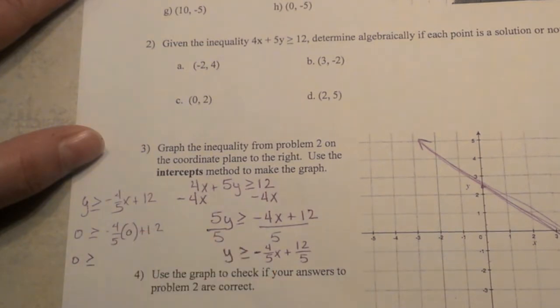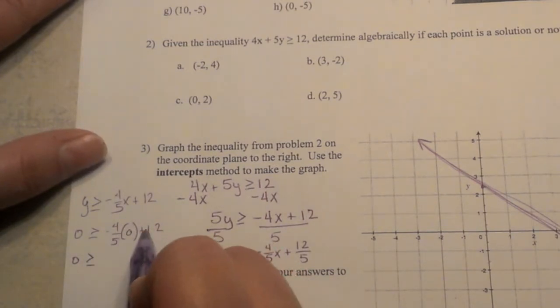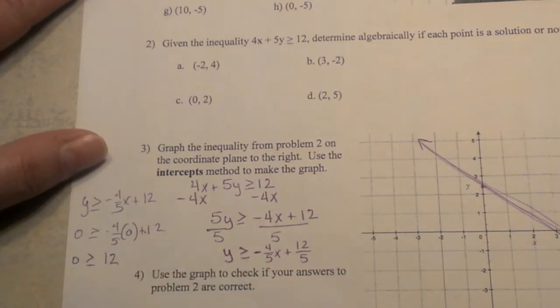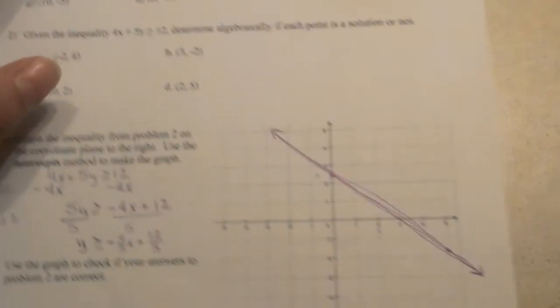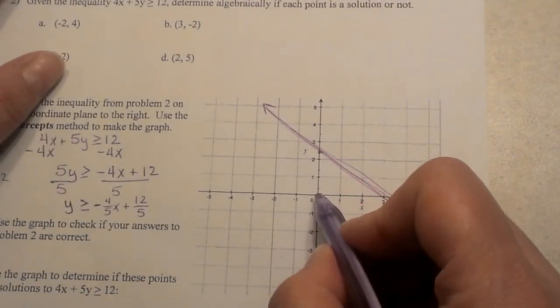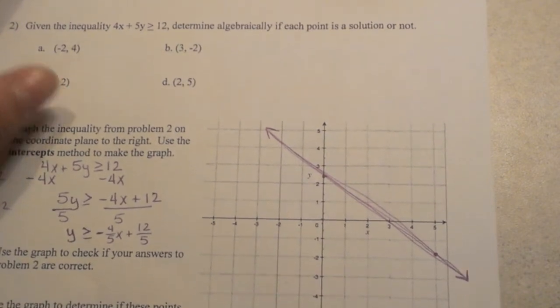Negative 4/5 times 0 is just 0, and 0 plus 12/5 is 12/5. Is it true that 0 is greater than or equal to 12/5? If you had $0, is that more than having $12? No. So this ordered pair 0, 0 is not in the solution set for this inequality.